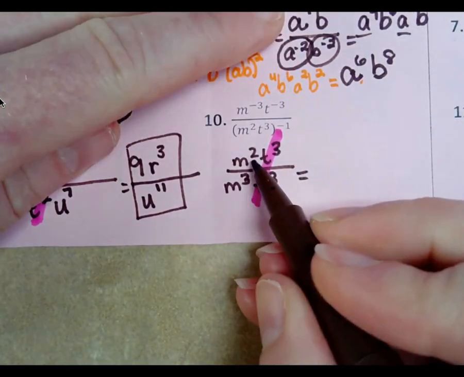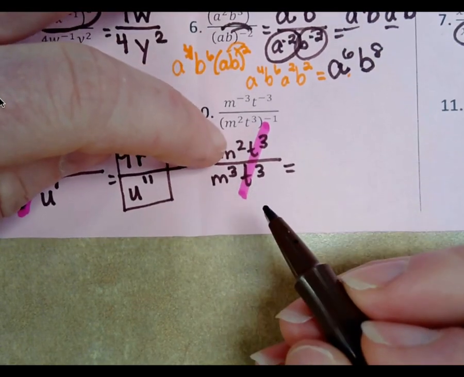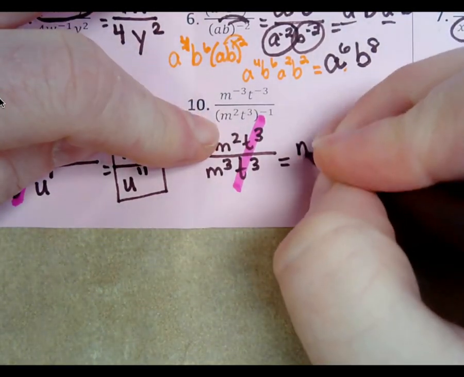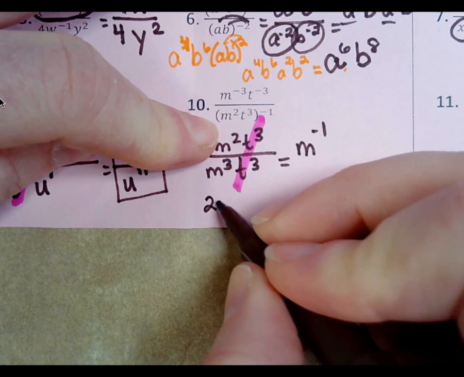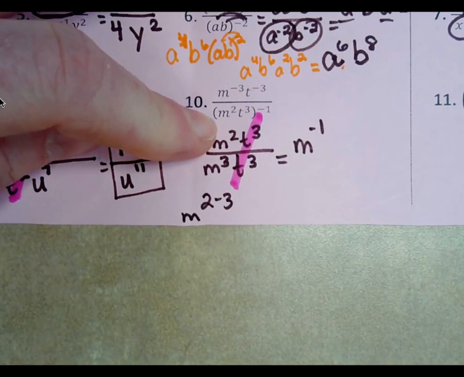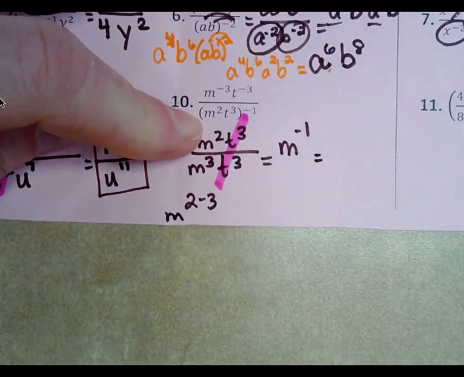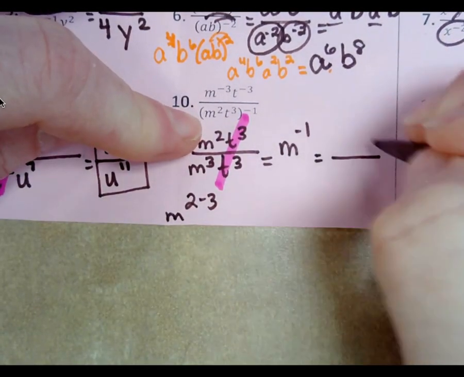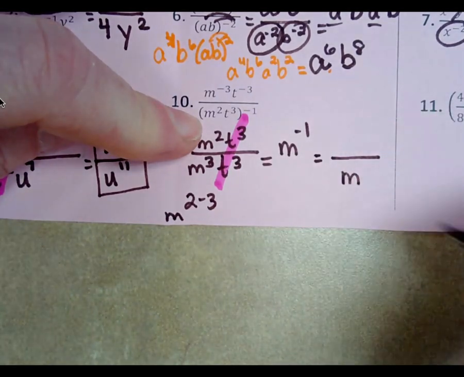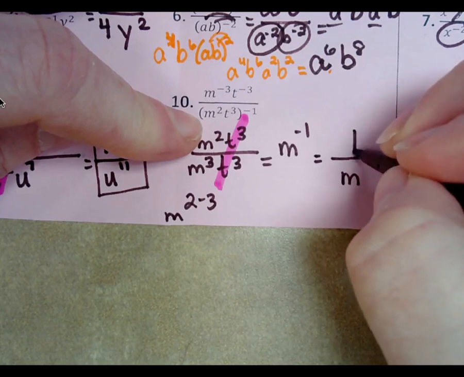And we have m squared over m cubed, so it equals m to the negative 1, because when you subtract, you have m to the 2 minus 3. That gives you m to the negative 1. What do we do with negative exponents? Yep. m to the first power, or just m. And then if there's nothing on top, put a 1 on there.